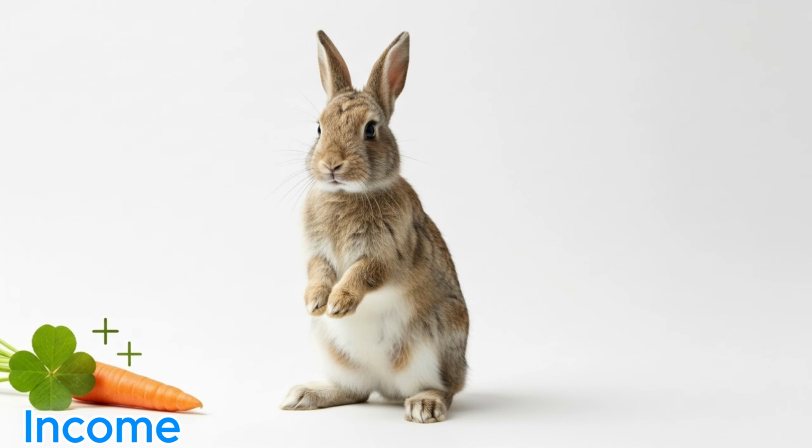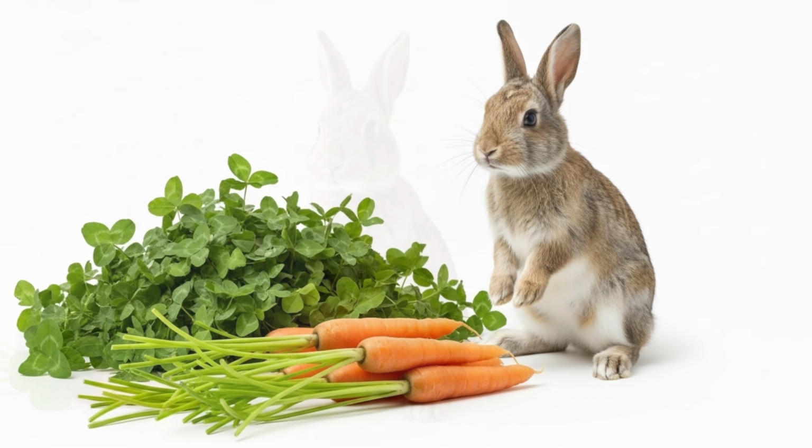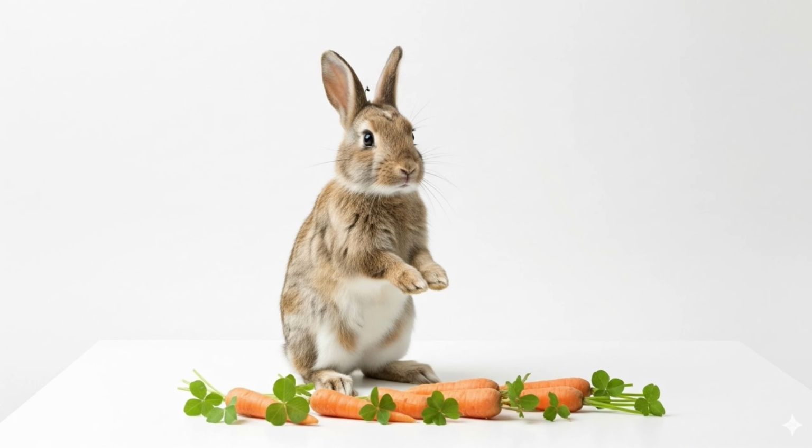Small clovers appear beside the carrots. Some assets generate income. A small plus sign appears. This is return on investment. The clover stack grows larger. Profitable assets create more money. Everything is visible at once, carrots and clovers.